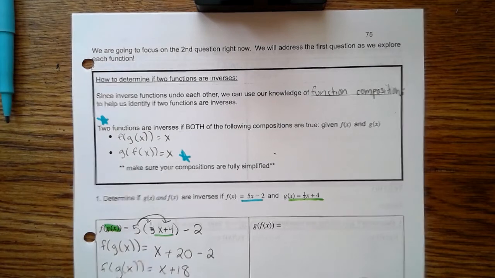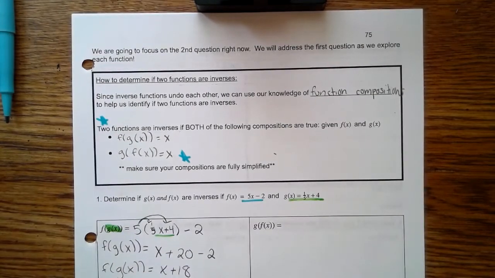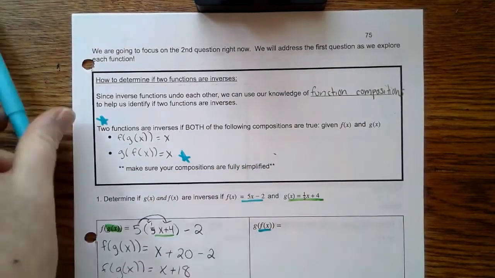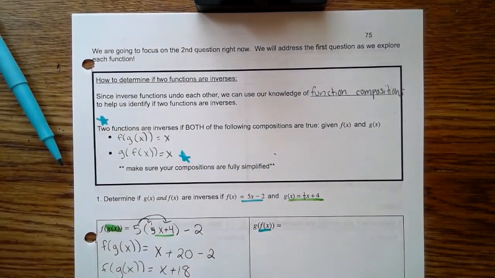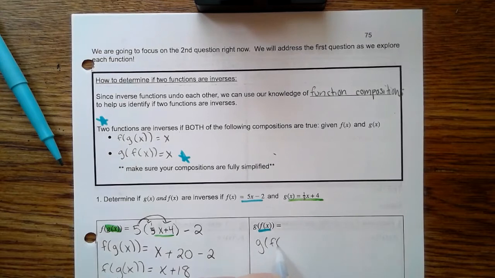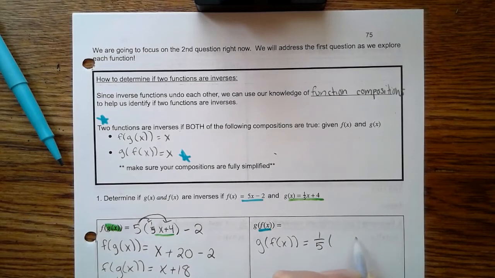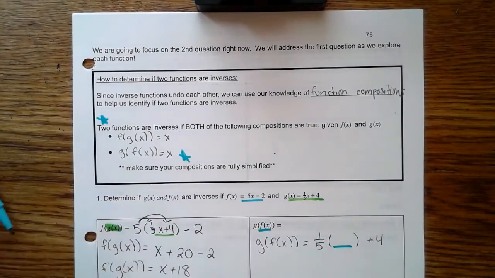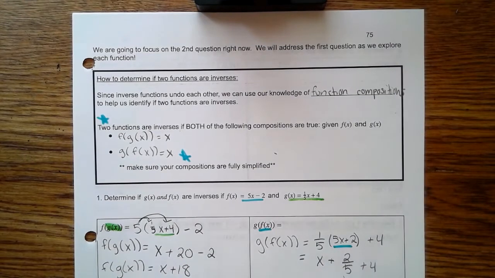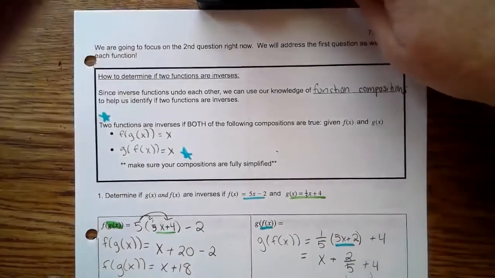And you don't really even need to check this, but just for the sake of practicing compositions, I'm gonna show it to you, but after this, you don't have to. G of f of x equals, so I go to G, and where I see the x, I put my space, and I know my blue line's gonna go there. So that would be x plus 2/5 plus 4. I already know that this ruins it for us.